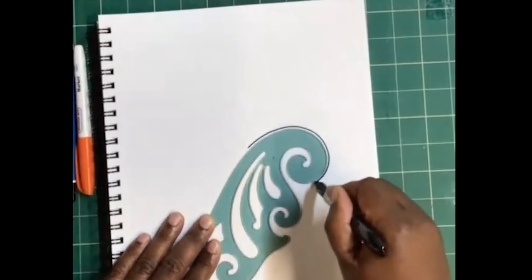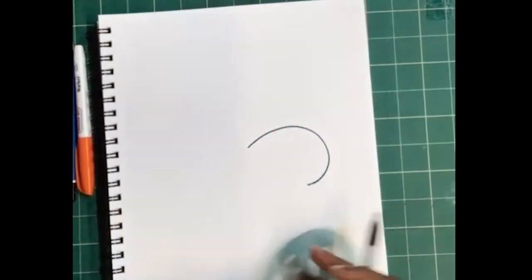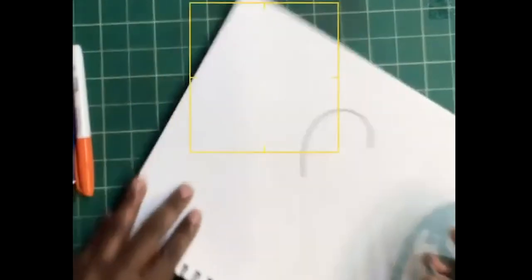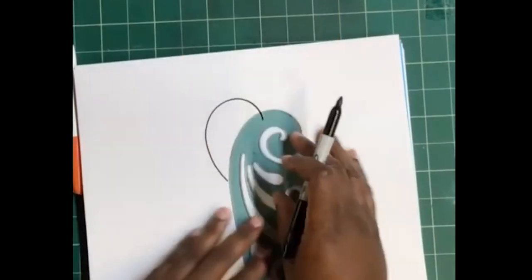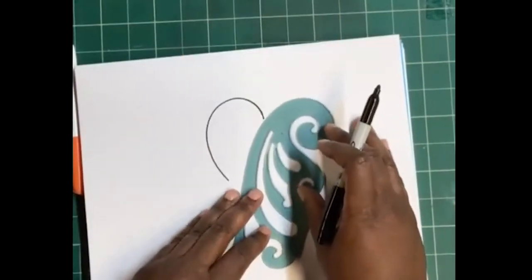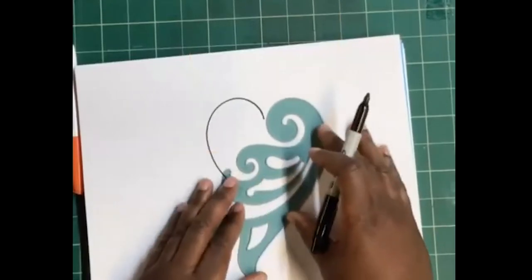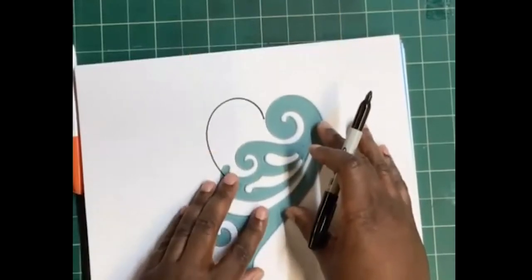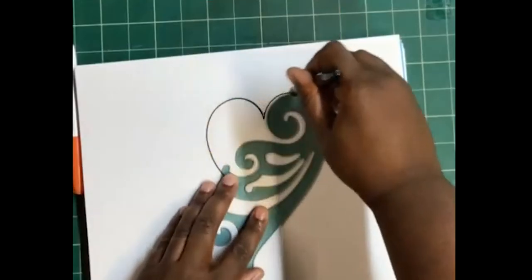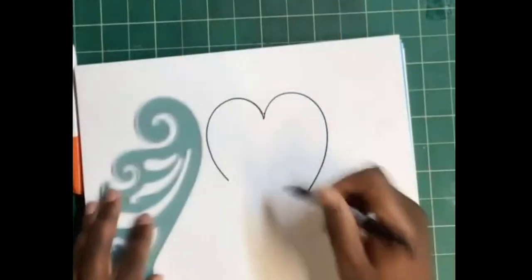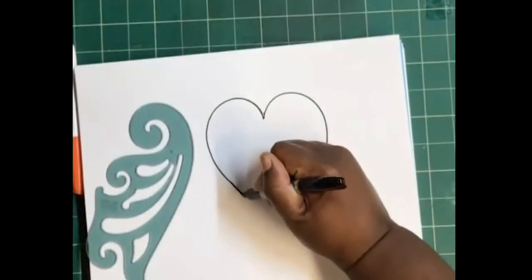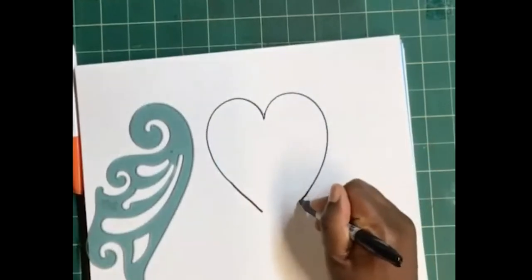I'm going to come in here with my French curve. Oh, that's not a heart. Well, it is if we do it that way. And then I'm going to come back here with our French curve, and then come down and finish this heart.